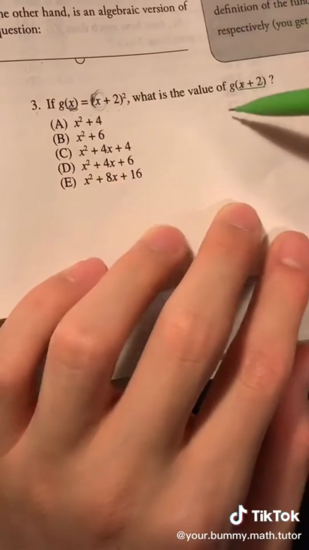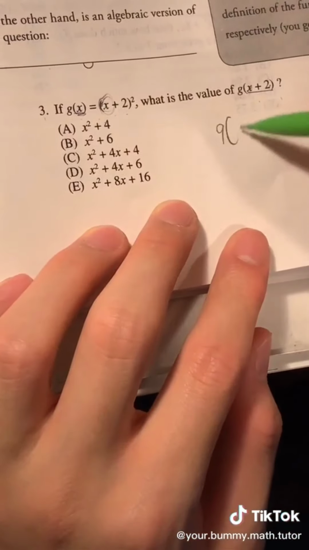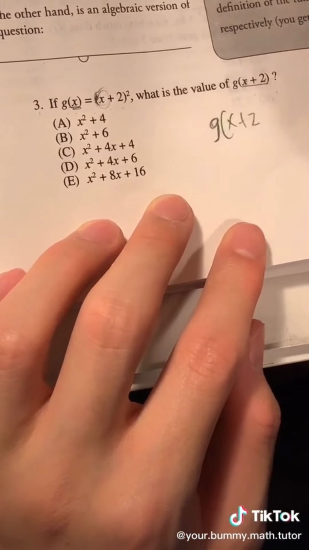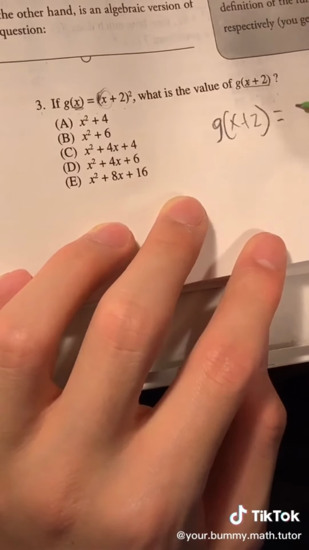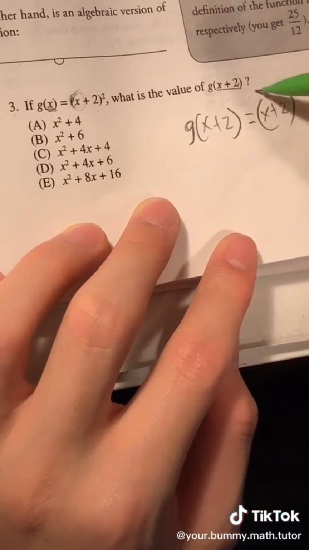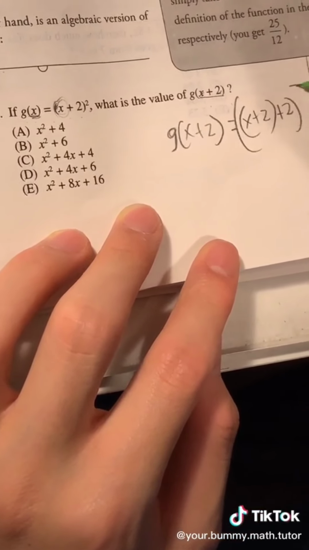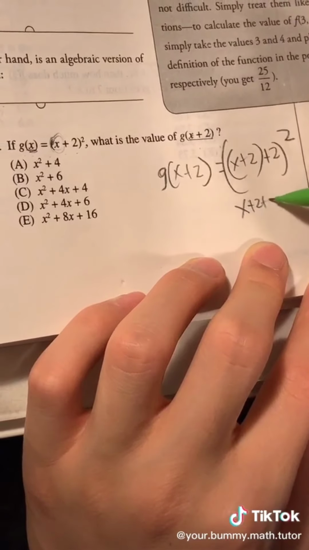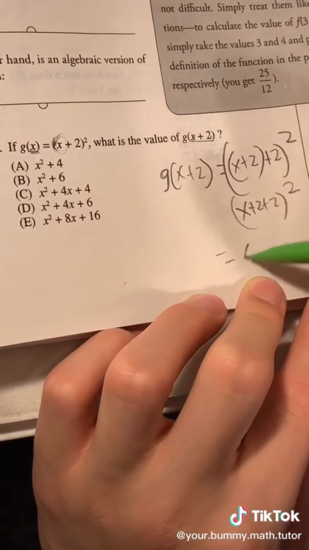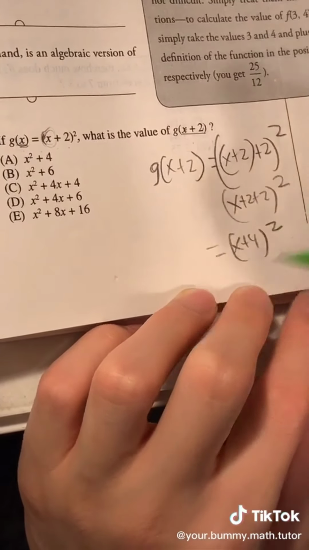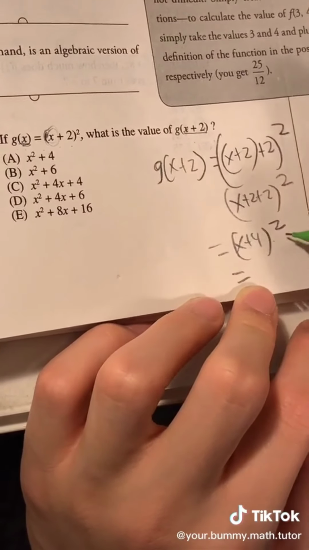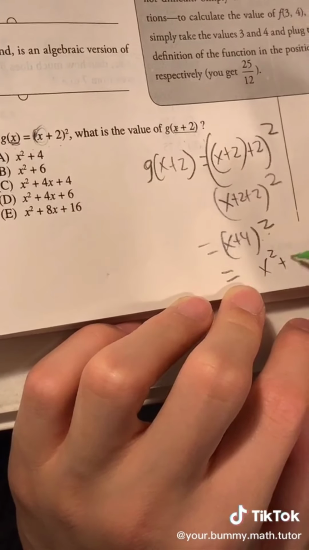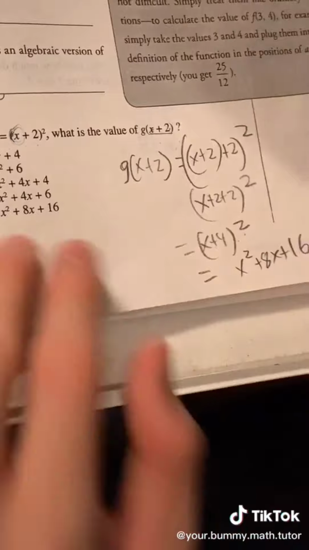So if you plug it in, g of x plus 2, oh, that's a g, will be equal to (x plus 2 plus 2) squared, which is equal to (x plus 4) squared, which, if we simplify or expand this out, would be x squared plus 8x plus 16, which will give you E.